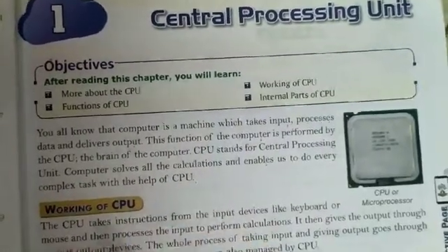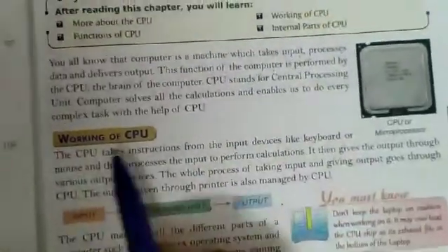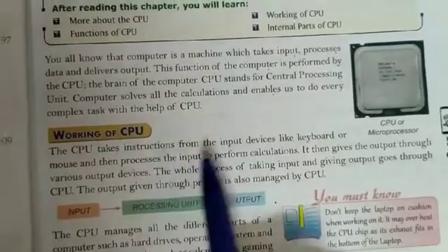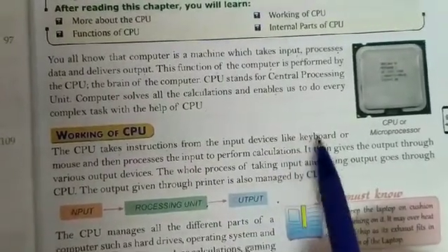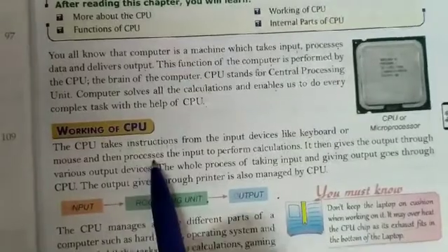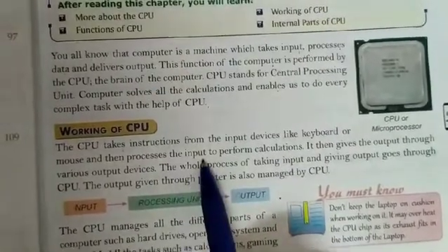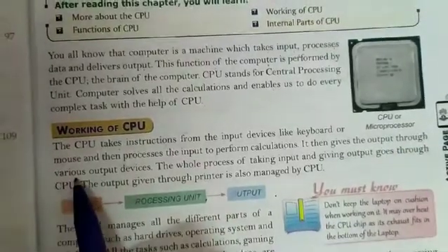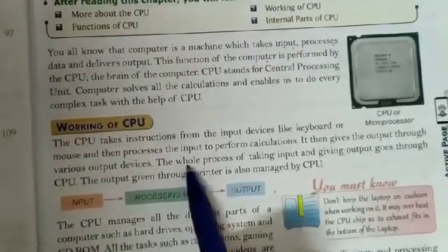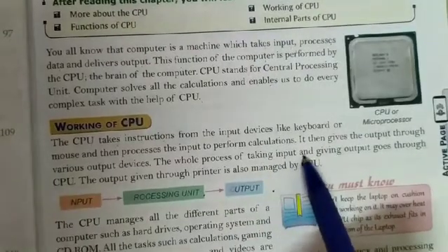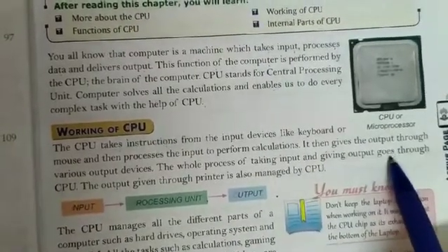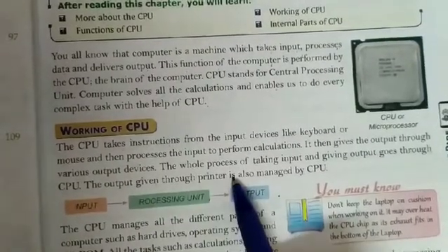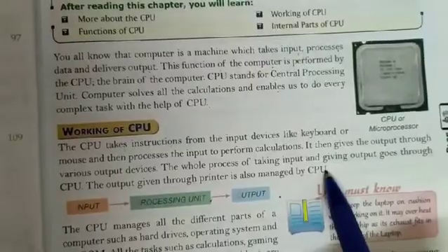So, how does the CPU work? What are the workings of the CPU? The CPU takes instructions from an input device like a keyboard or mouse and then processes the input to perform calculations. It then gives the output through various output devices. The whole process of taking input and giving output goes through the CPU. The output given through a printer is also managed by the CPU.